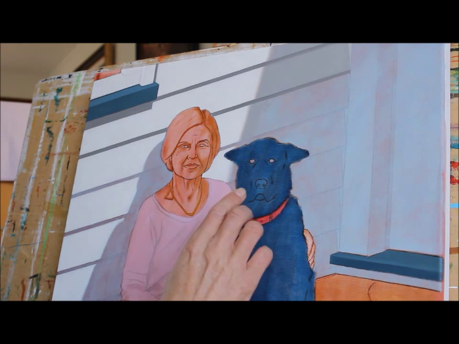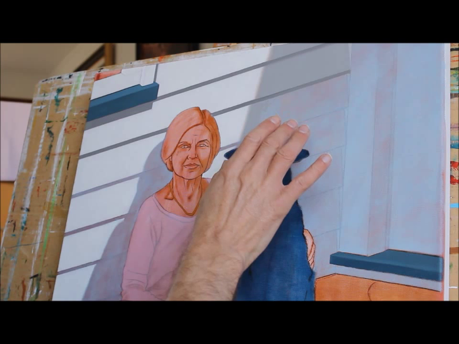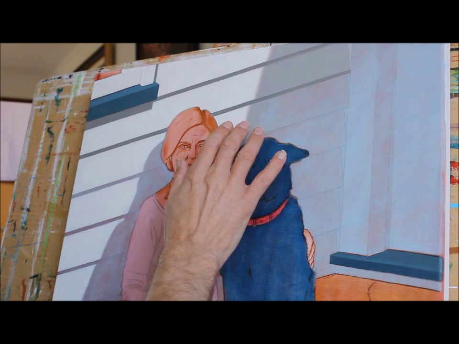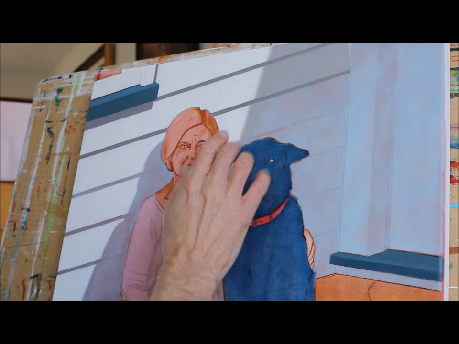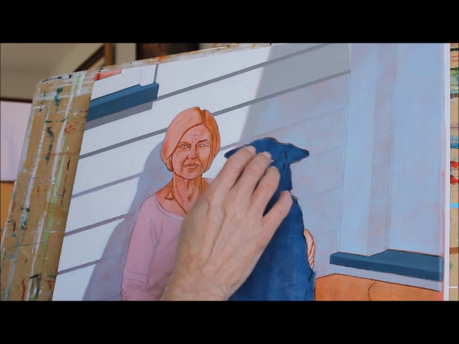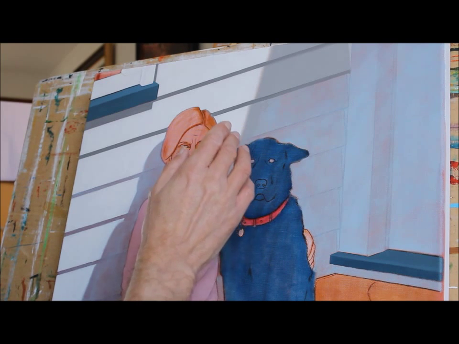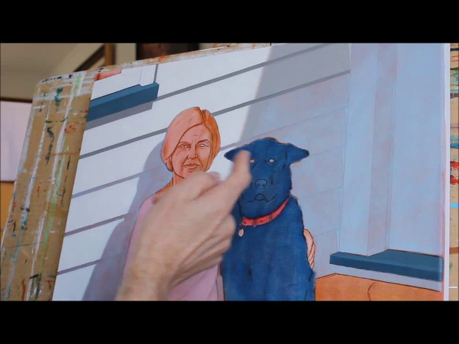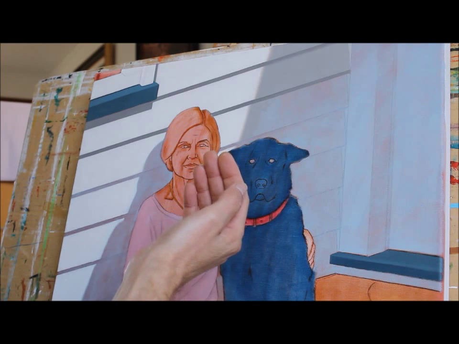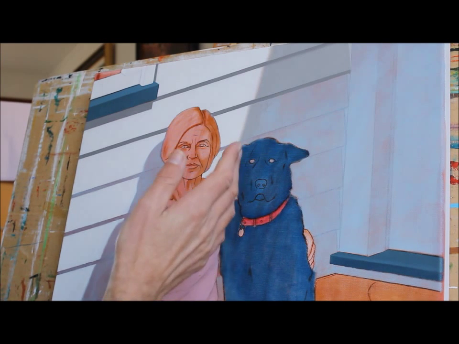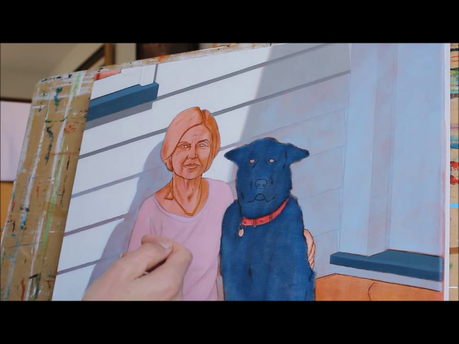You might also note that my base coat has blue in it and my top coat doesn't. So I haven't added blue to the top coat because I'm just letting the blue of the base coat show through just in subtle ways. And I think that adds a coolness to the shadow without actually adding more blue to the top coat.